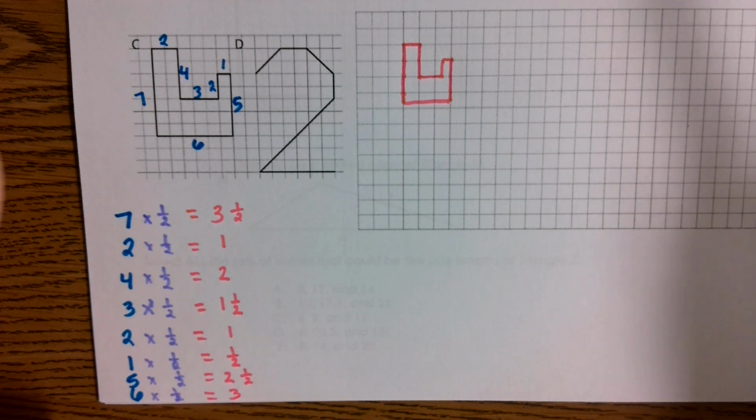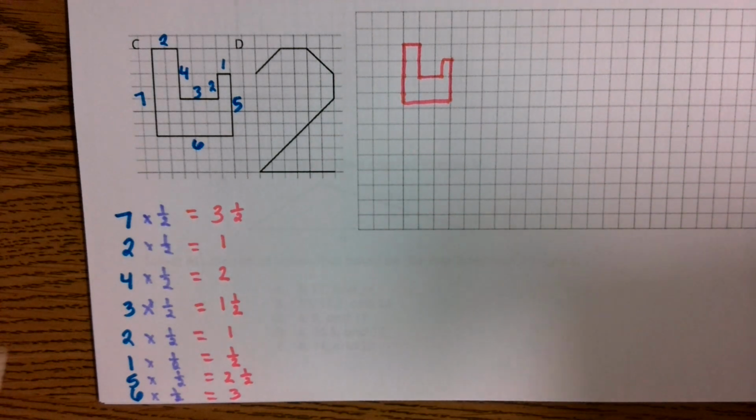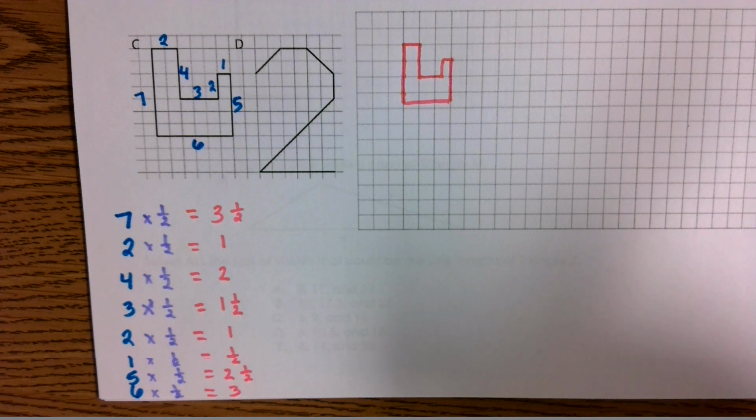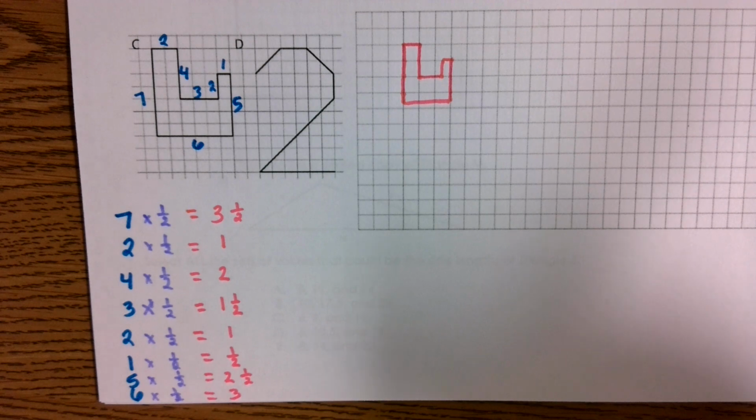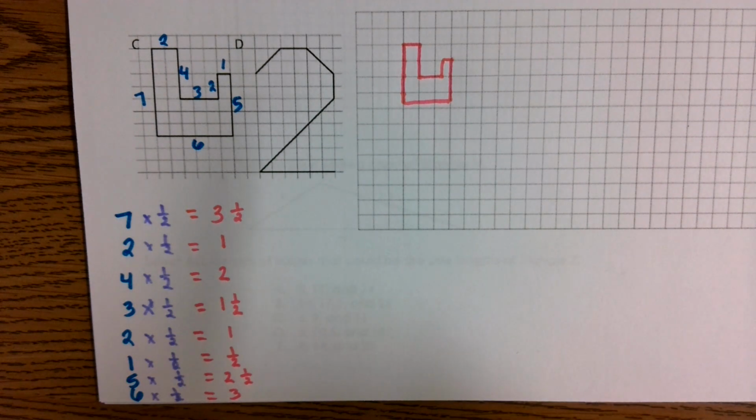Again, the reason it was scaled down is because our scale factor is smaller than 1 whole. If our scale factor was larger than 1 whole, like the first example we did, it's going to make an enlargement, makes it bigger. Okay? Any questions? All right, go ahead and flip it on over to the back.